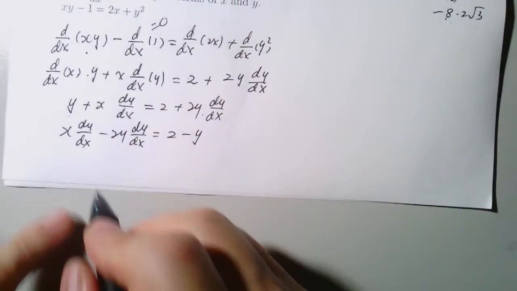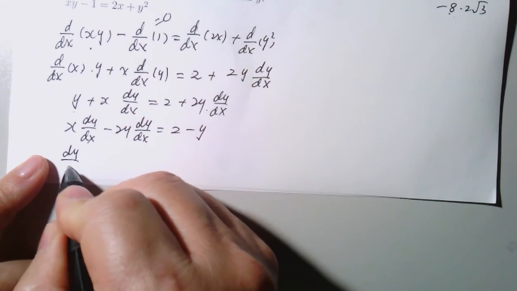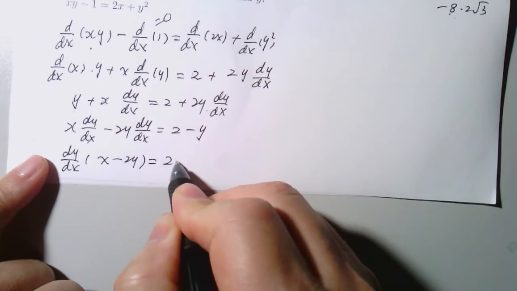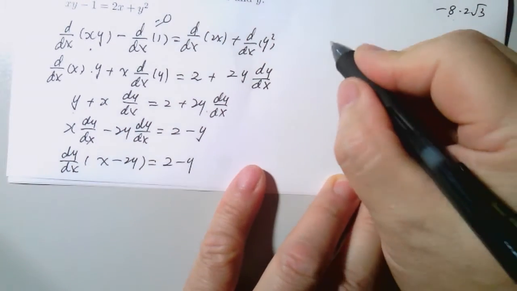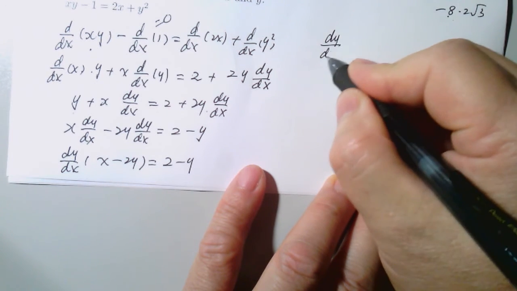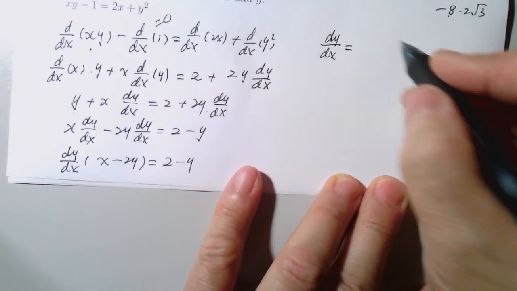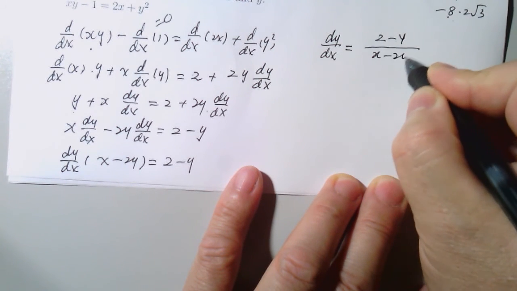Now I factor out dy/dx, and I get dy/dx times (x minus 2y) equals 2 minus y. Now I try to find dy/dx by dividing both sides by x minus 2y. So dy/dx equals (2 minus y) over (x minus 2y).